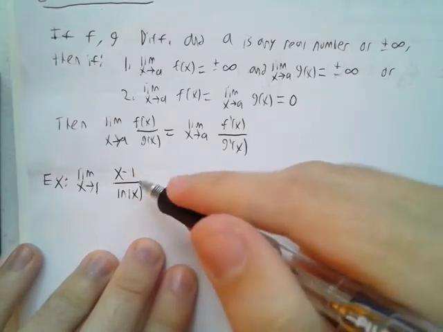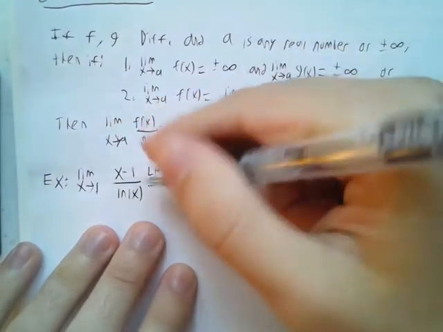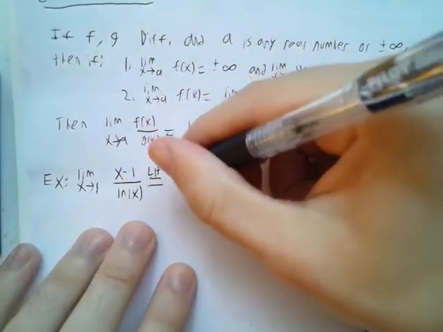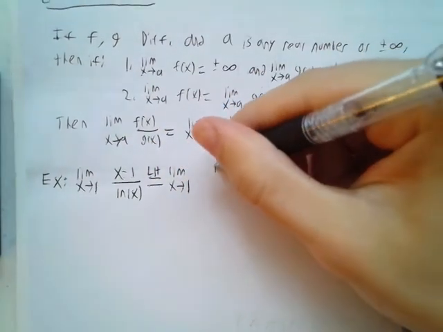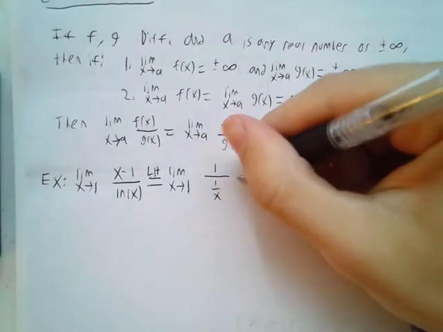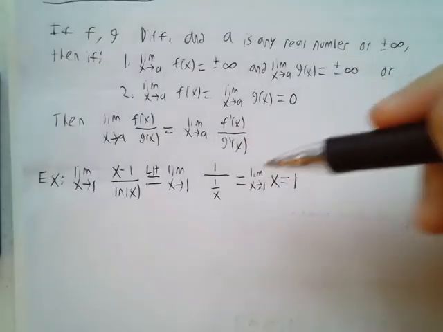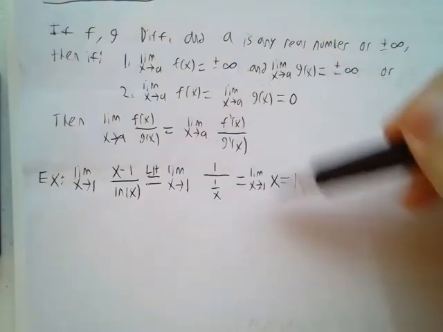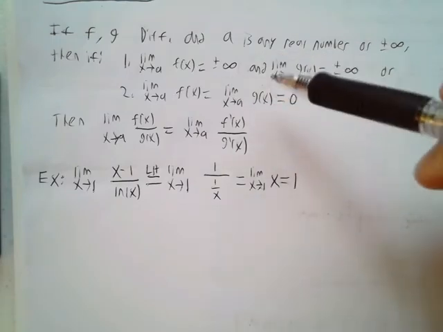We can apply L'Hopital's rule, and we can take the derivative of both numerator and denominator. So we'll get this equals the limit as x approaches 1 of 1 divided by 1 over x, which when you flip it is equal to the limit as x approaches 1 of x, which is just equal to 1. Okay, so this is the most basic example of L'Hopital's rule you can have. You have a limit of a quotient, which is an indeterminate form of infinity over infinity, or 0 over 0. You take derivatives and you get your answer.